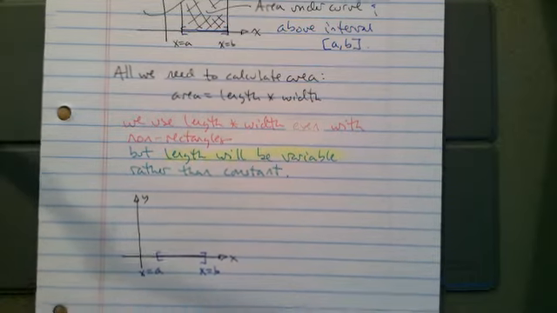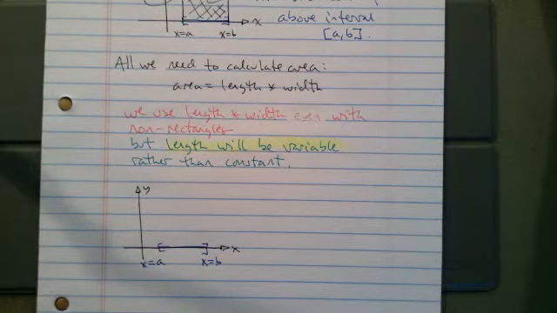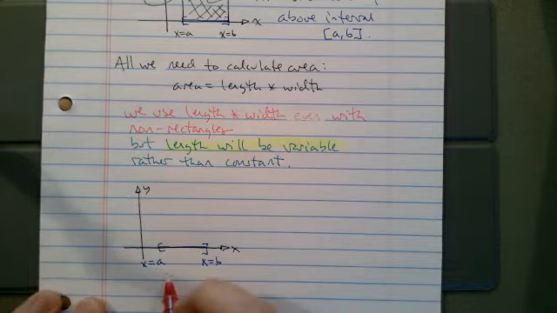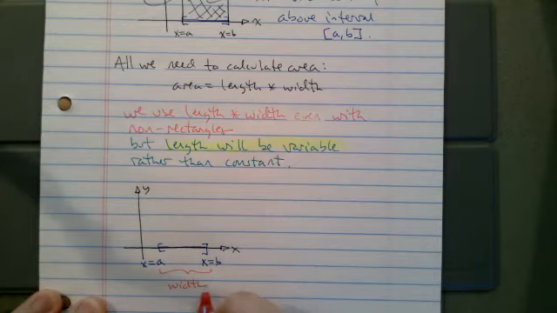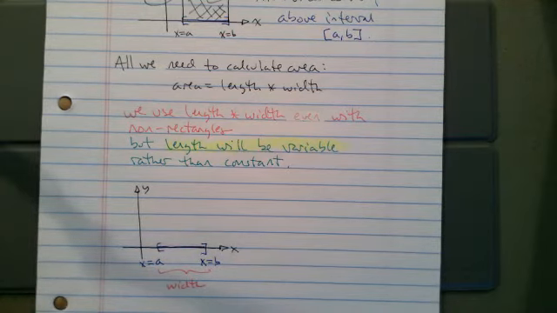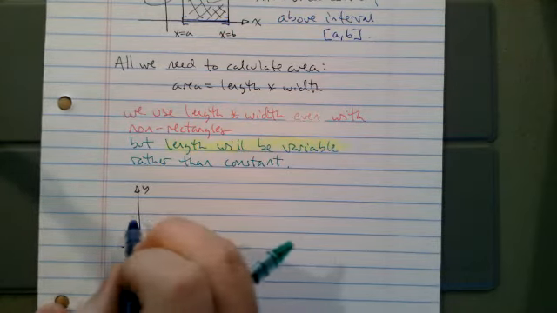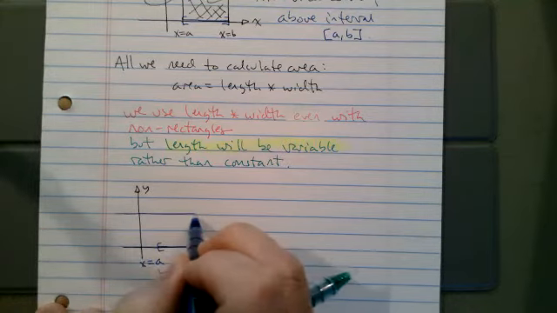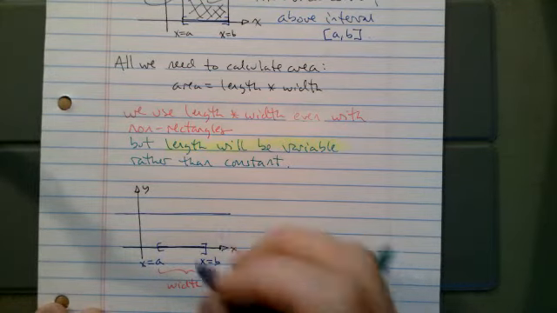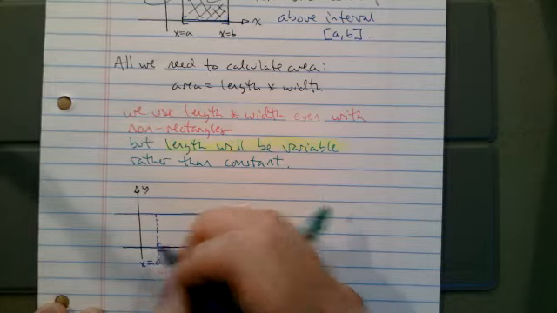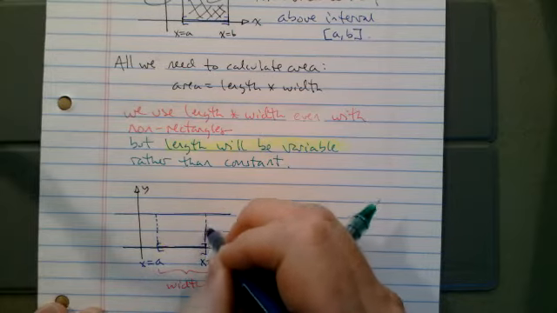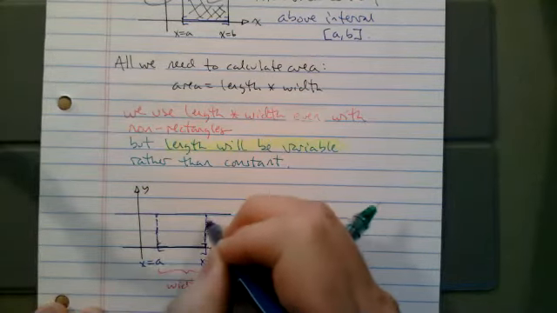The base case is where the length is constant. So I'm going to read this down here as the width. And then if we have some function that's constant, that's what makes a rectangle.